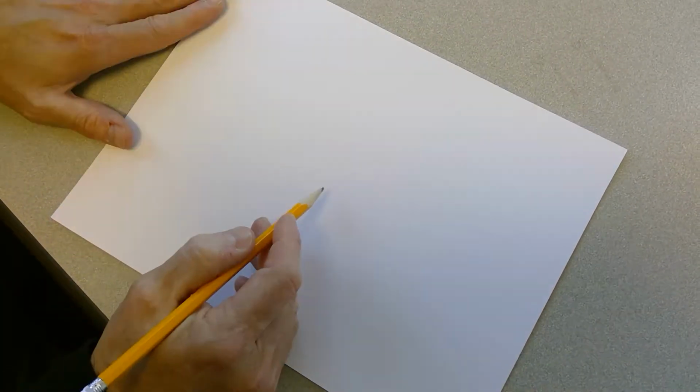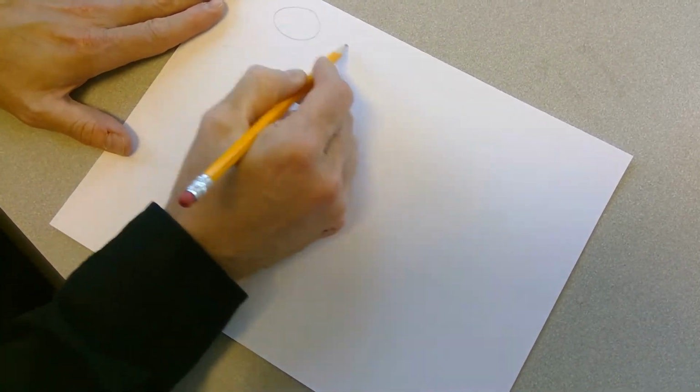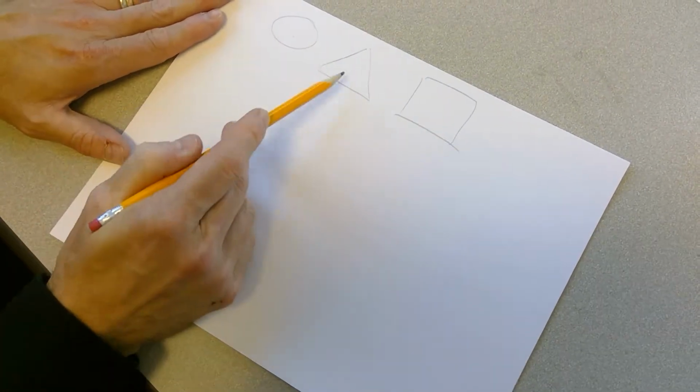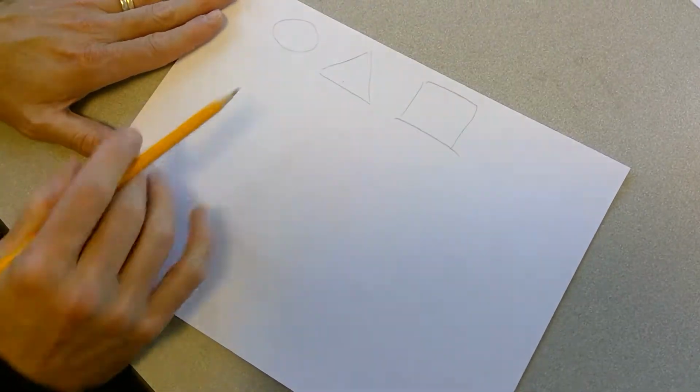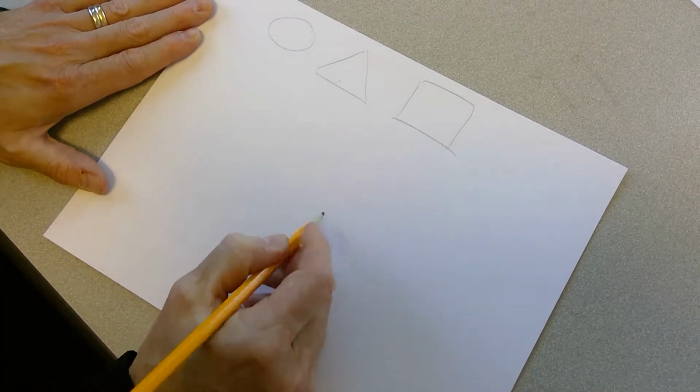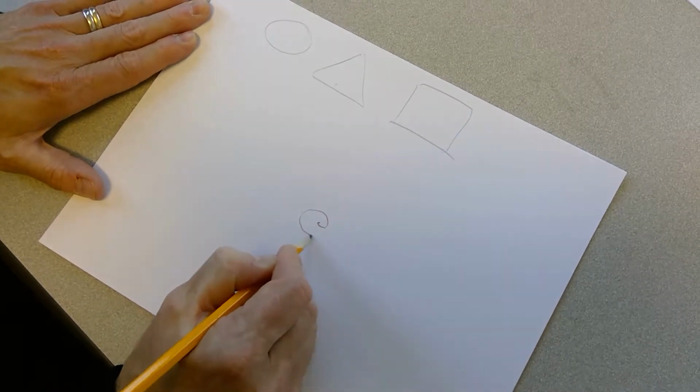So one of the examples I give is using different kinds of shapes. Basically there's 3 types of shapes. There's circles, there's triangles, and squares. And then using that to make an abstract drawing. So watch me, for example, using a line and a circle. Start in the middle of your paper and just go like this.